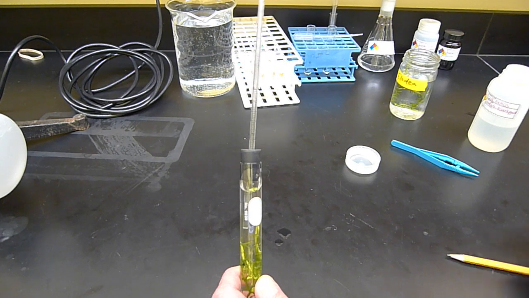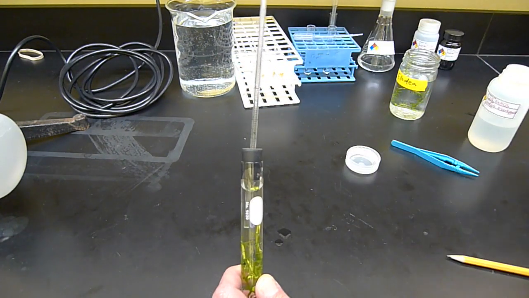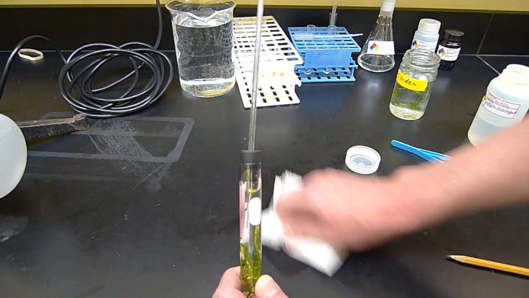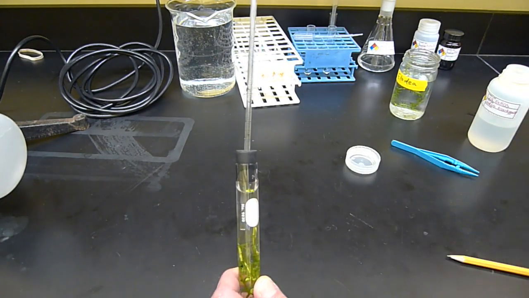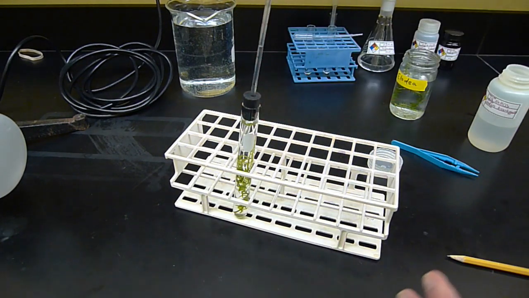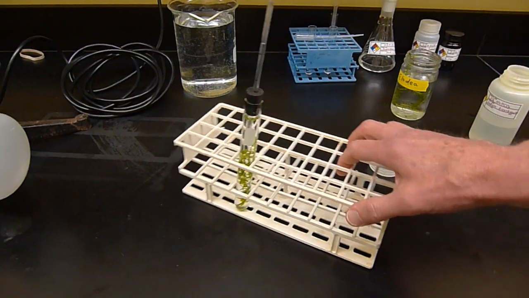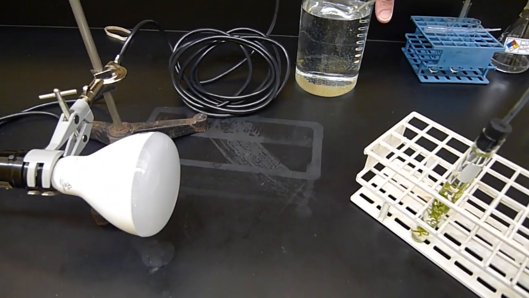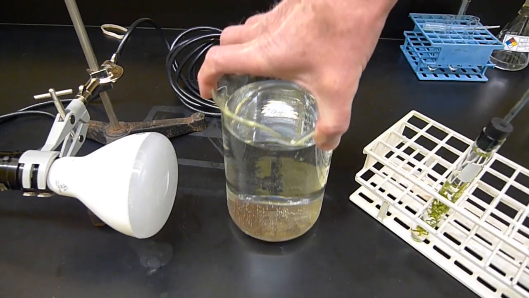So it's going to be sensitive to temperature, because gases expand as heat rises. So I'm going to put this into the test tube now, and I don't want to put my hands on it again, because my hands have enough heat to actually increase that temperature.